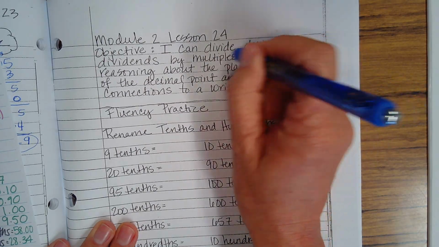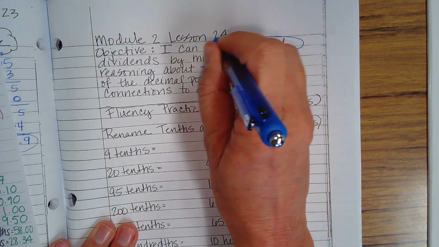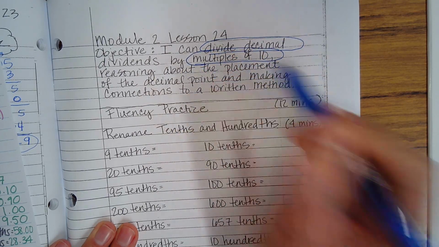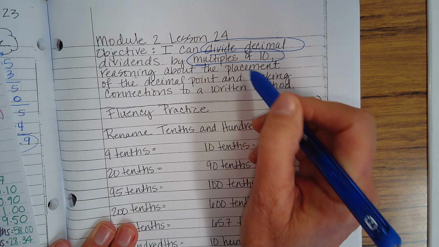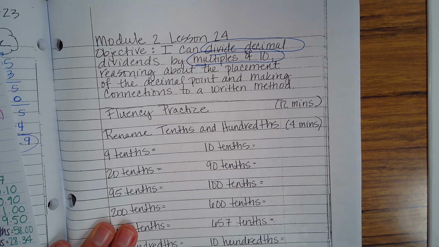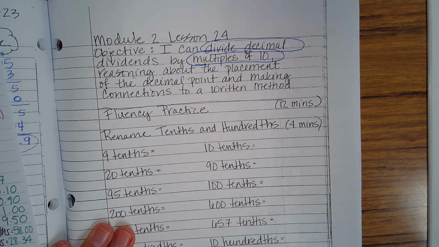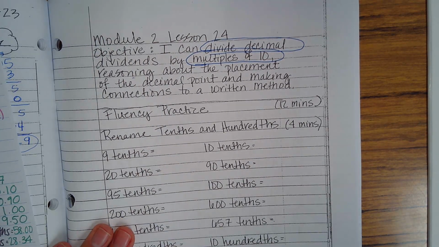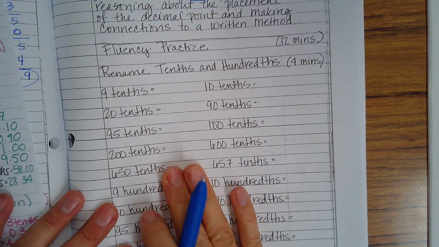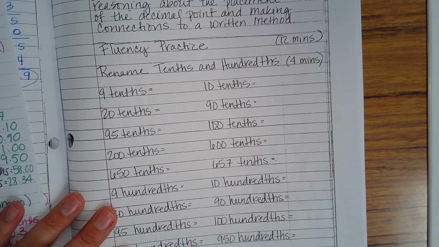So we're going back to dividing decimals by multiples of 10 and then reasoning, your ability to reason, like I know the decimal is going to go here because I'm multiplying by 10. I'm moving my decimal in this direction. So just going back to what we already knew. But in order to begin, let's start with some fluency.